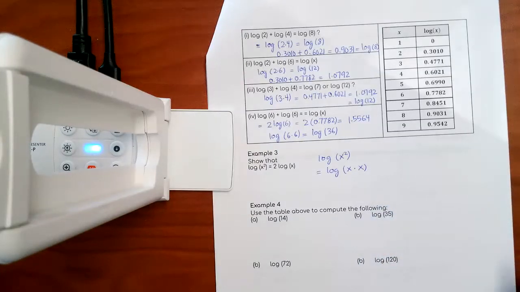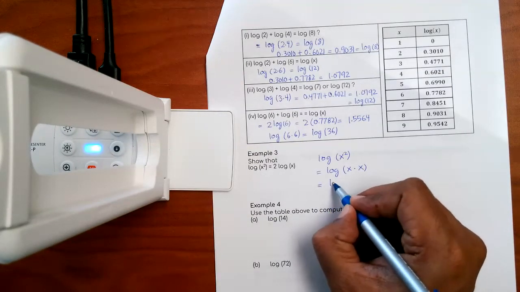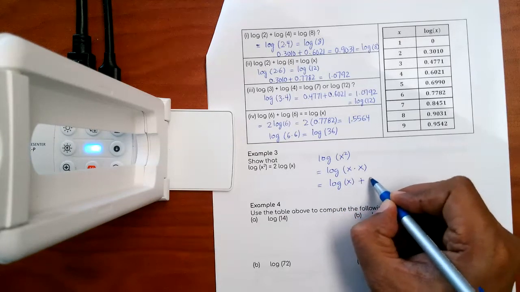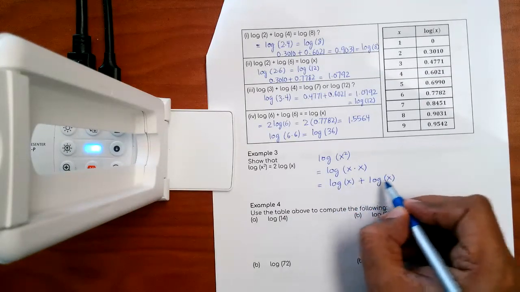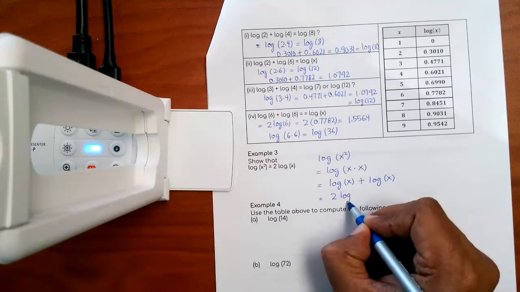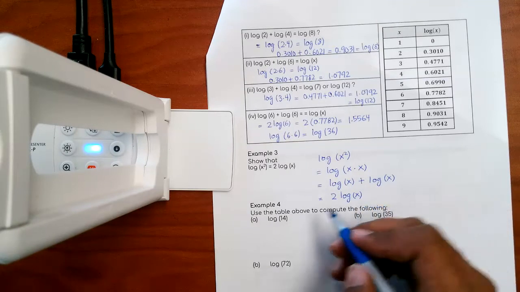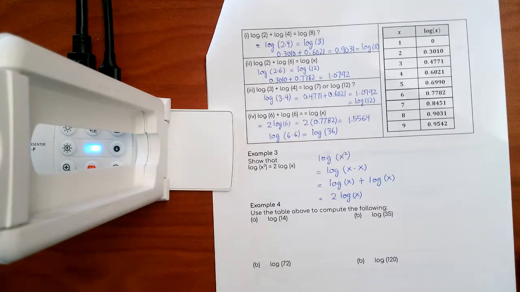So x times x is x squared, and once we have that, then using the log property we can have log of x plus log of x. Okay, now log of x plus log of x is the same basically, so we can have 2 log of x. So we can say that yes, we can prove it, log of x squared is equal to 2 log of x.